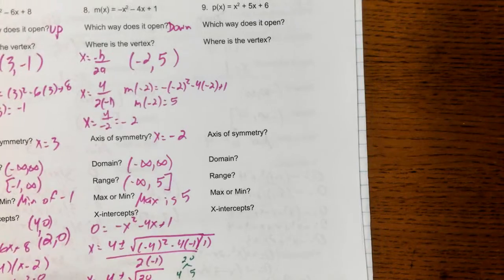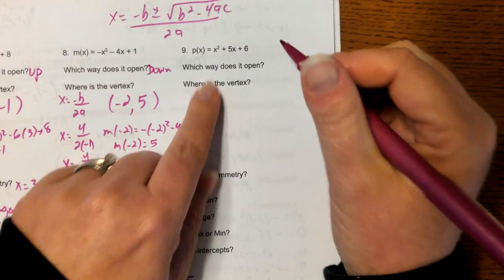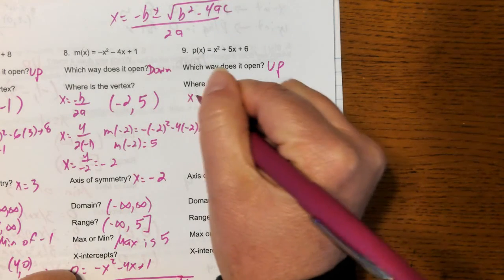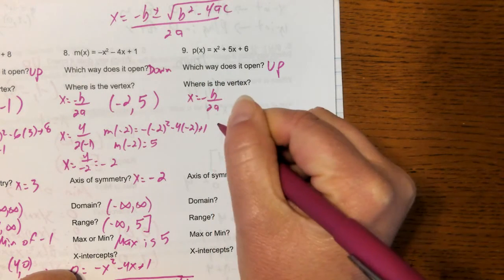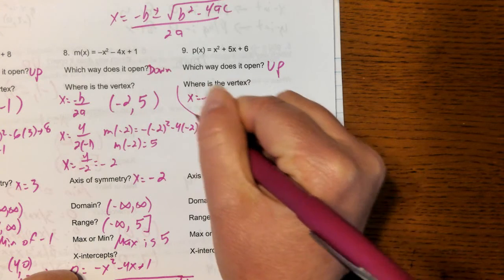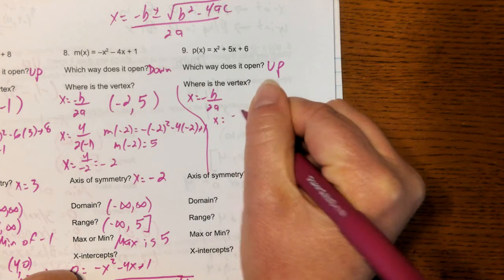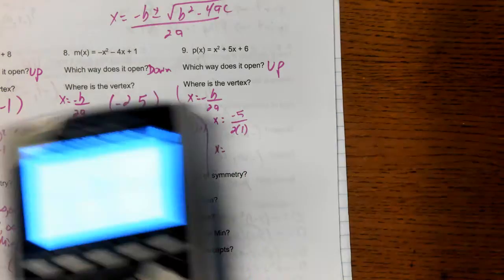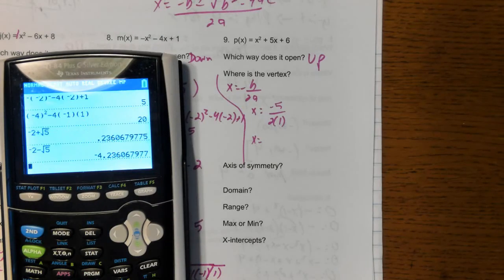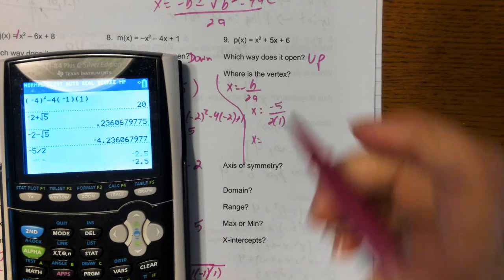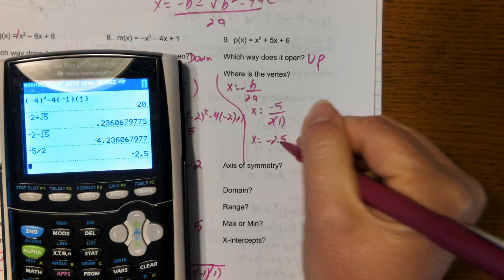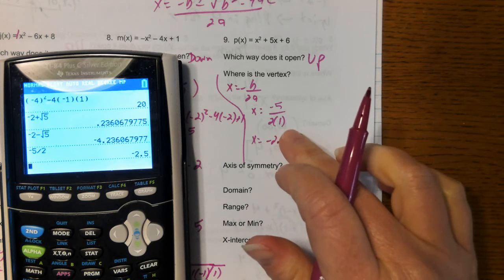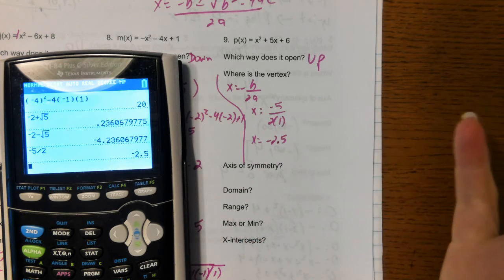Last one here. Which way does it open? Opens up because our a value is positive. Vertex, -b over 2a. So -5 over 2 times 1, which is going to work out to be -5 divided by 2, -2.5. I think -2.5 is easier to work with. It's better to use a decimal, but you could have called it -5/2. Okay, that would be the same thing.